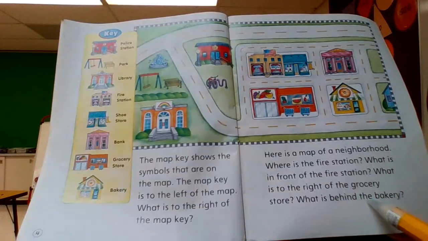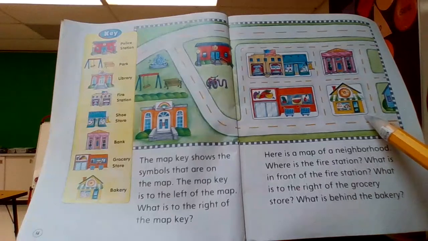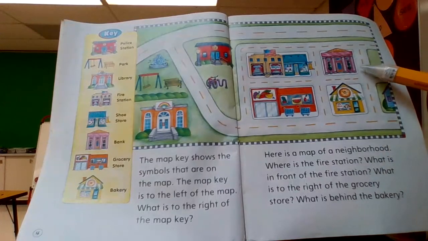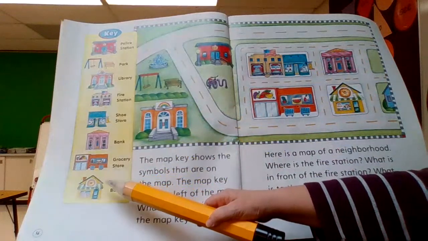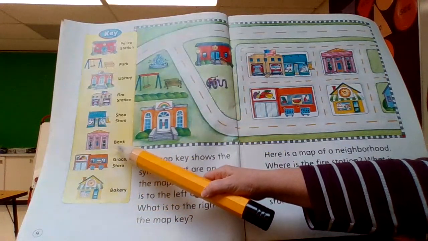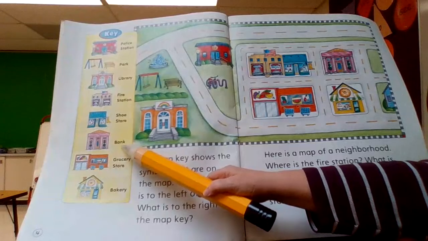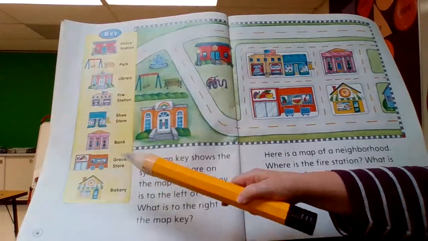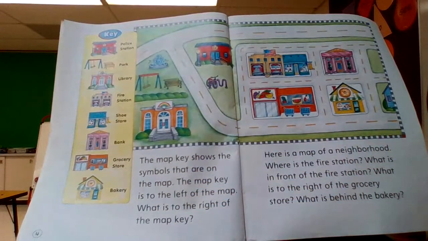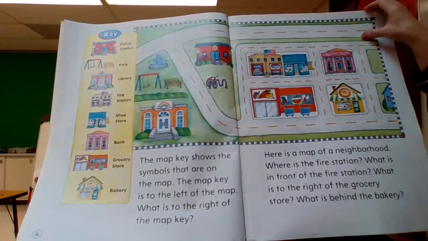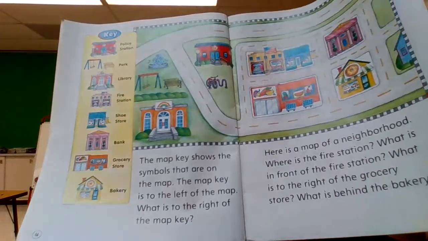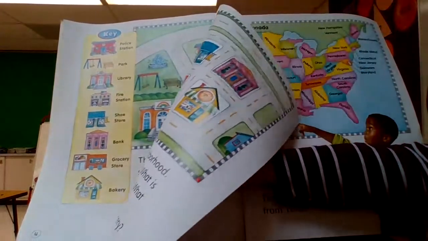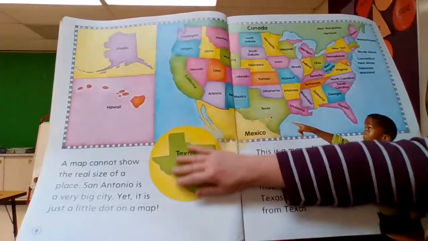What is behind the bakery? Now, you might not know what that is, but if you come over here and you look for the pinkish color, what does that say? The bank. The bank. Very good. And we definitely have some of those in Carroll. They just don't look like that. All right, look at this map. Totally, totally different. Wow.